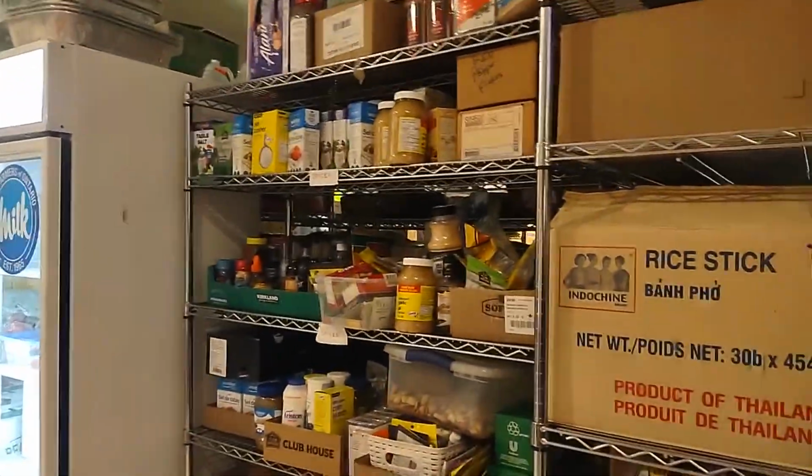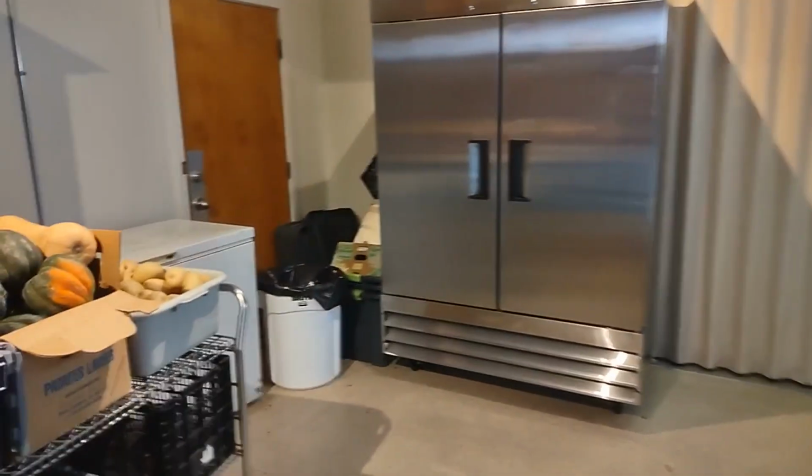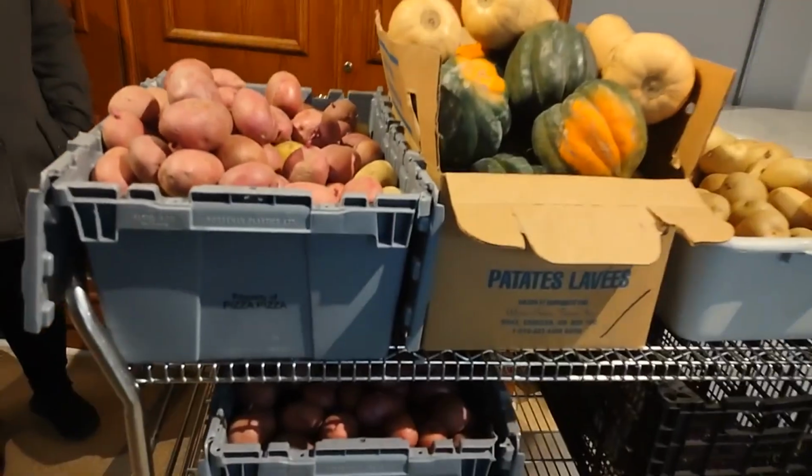The pantry is not open every day. It is usually 3 times a week. But any donations that people can think of, it's very much appreciated. And we do appreciate, of course, monetary donations as well.